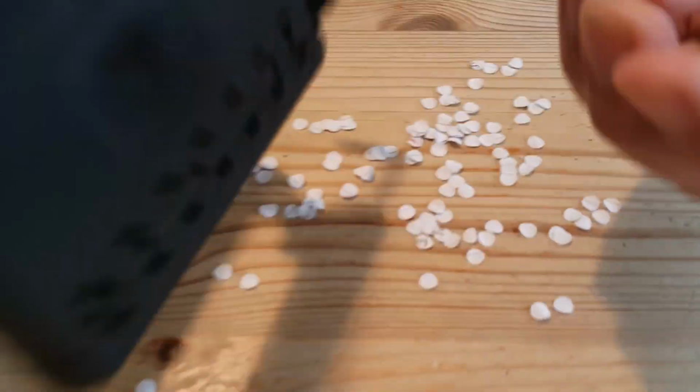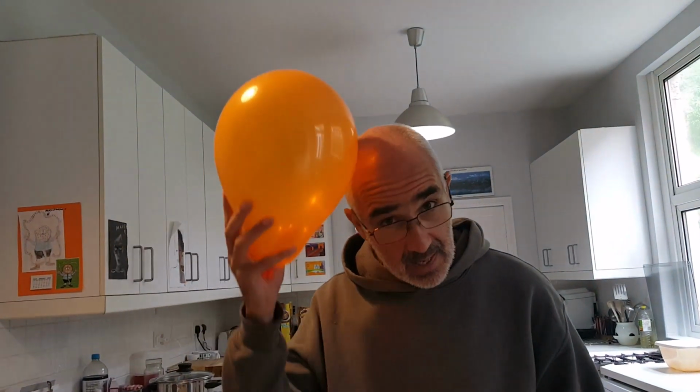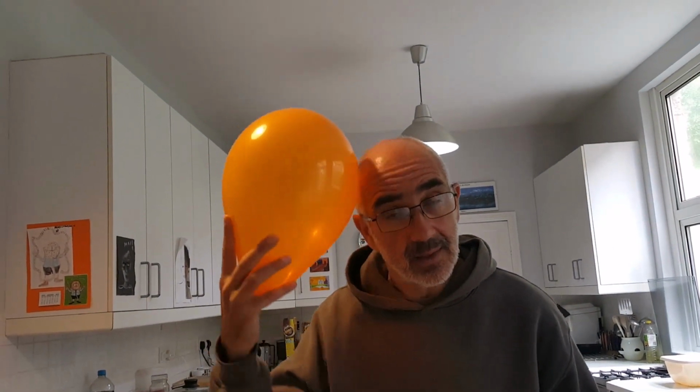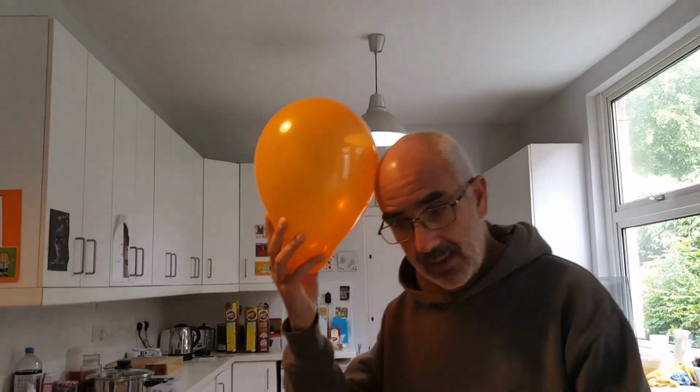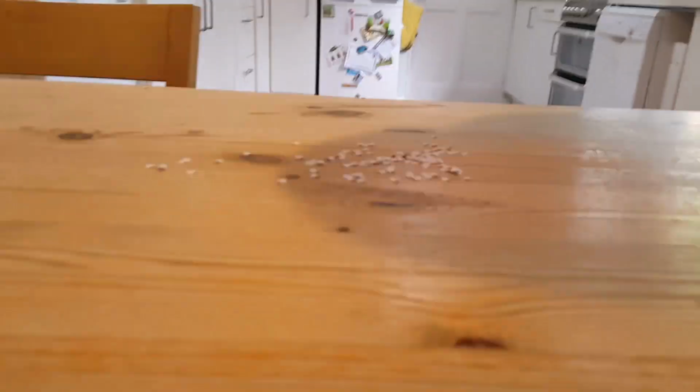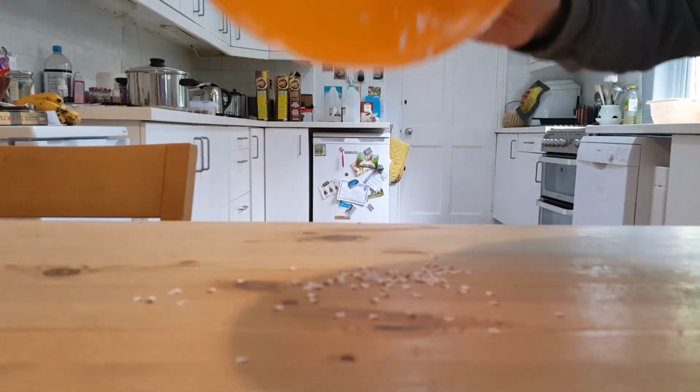Now I'm going to show you some experiments with static electricity. For that you need a balloon. And I've also got some little holes that come out of a hole puncher. Now then, all we need to do, quick charge it up. Now it turns out I've got just enough hair to make this work. Let's have a look at this then. Watch them. And off they go.